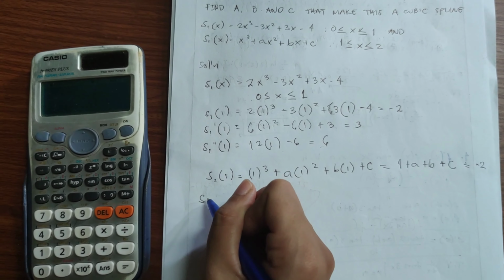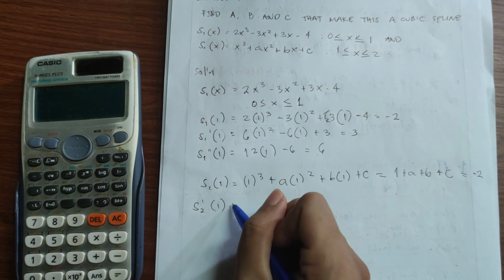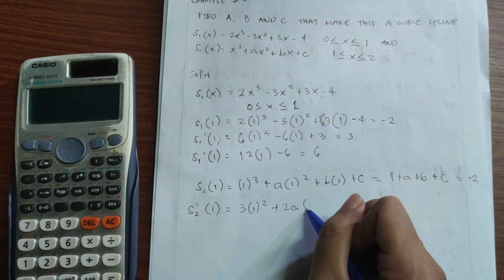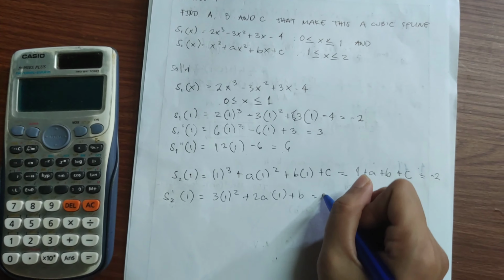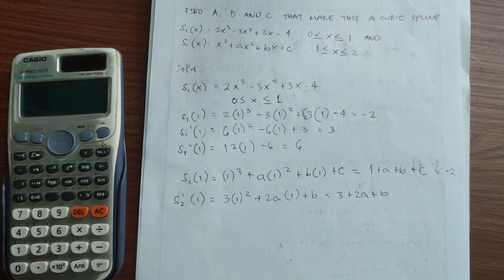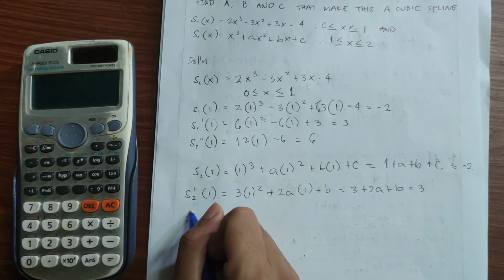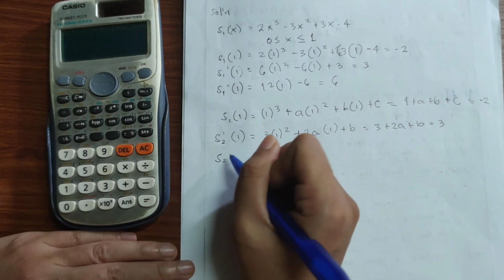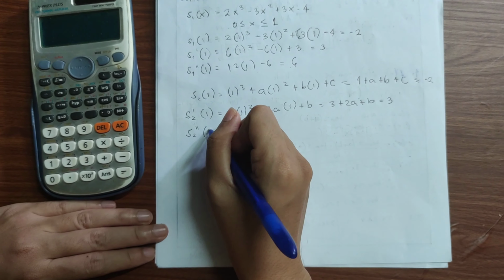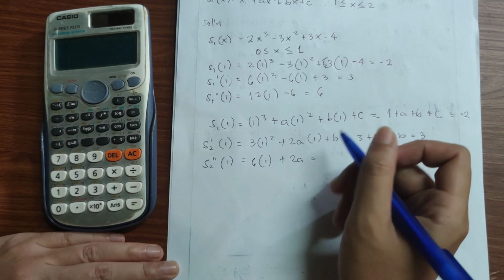And then the first derivative, lagyan natin yung 1. 3 times 1 squared plus 2a times 1 plus b equals 3 plus 2a plus b equals 3. Then the second derivative, plug in the 1. 6 times 1 plus 2a equals 6.